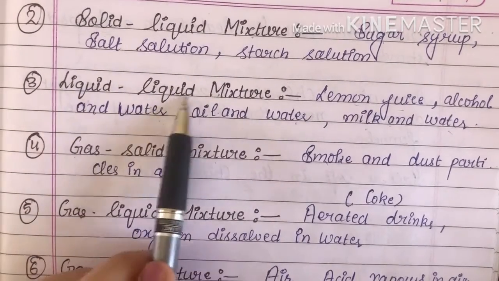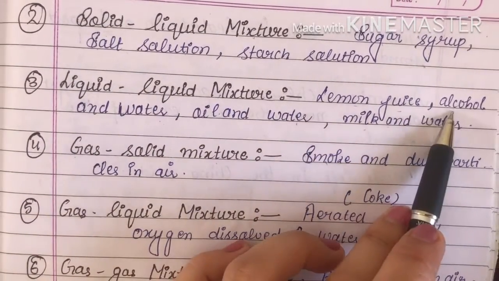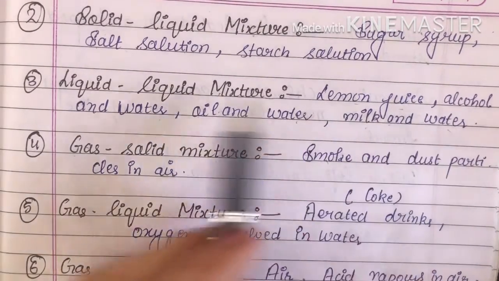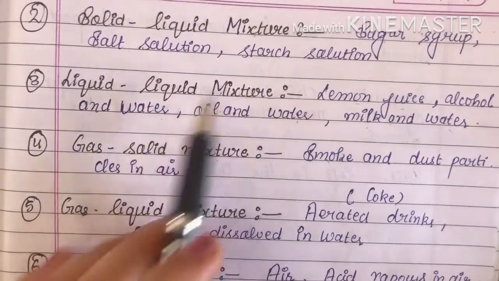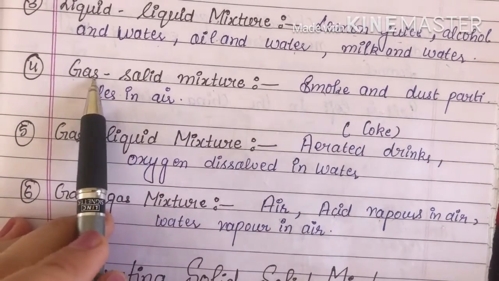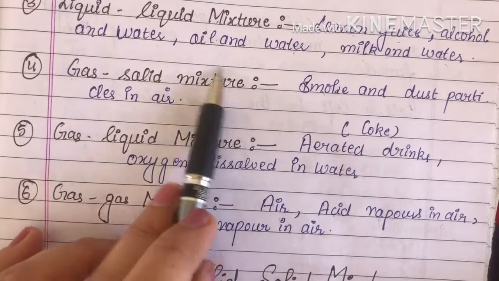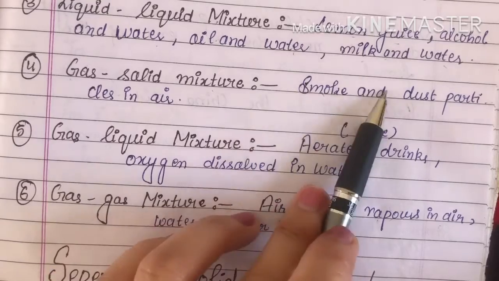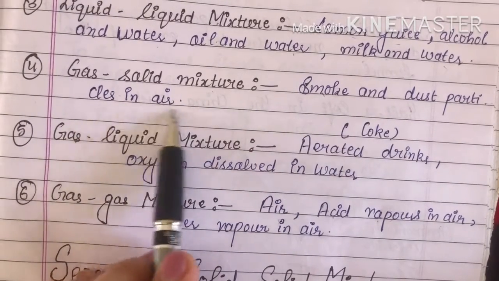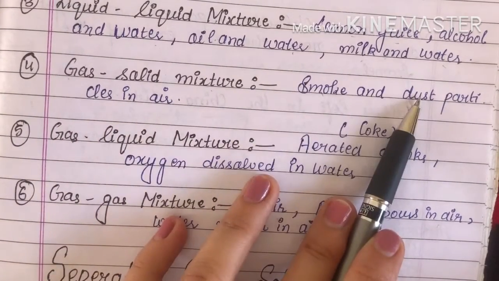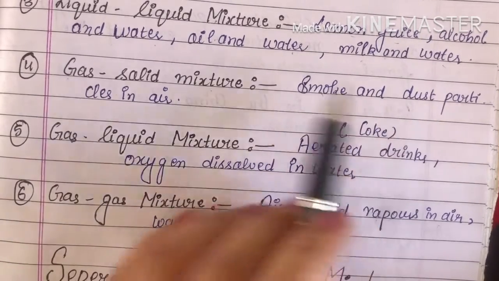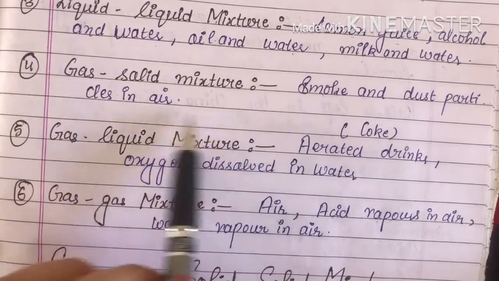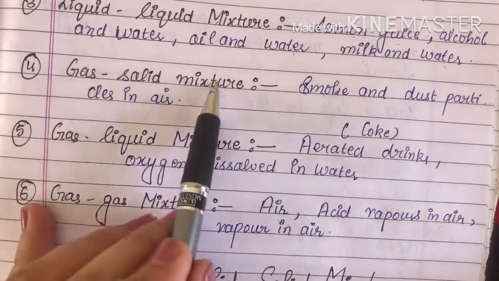Then there are liquid mixtures, like lemon juice, alcohol and water, oil and water, milk and water. These are examples of liquid mixtures. Next one is a gas solid mixture, in which the mixture contains gas as well as solid particles, like smoke and dust particles in air. In air there are smoke and dust particles present. The dust particles are solid and the air is present in the gaseous state. So this is a gas solid mixture.